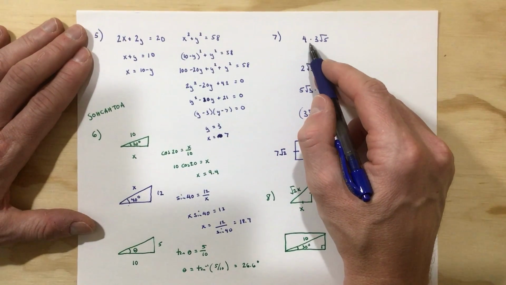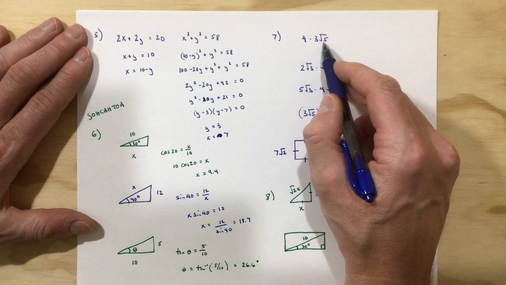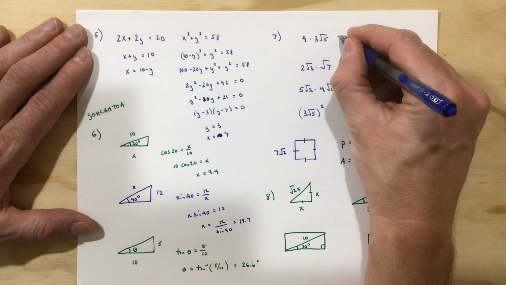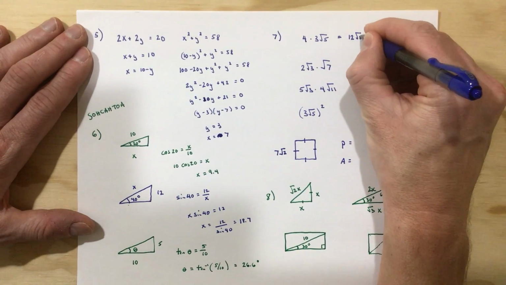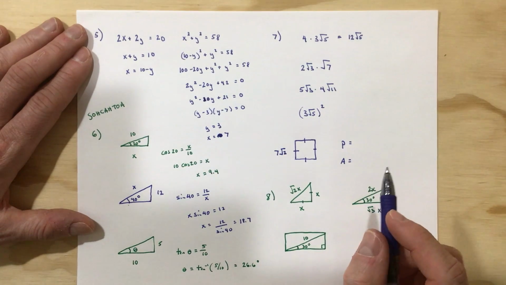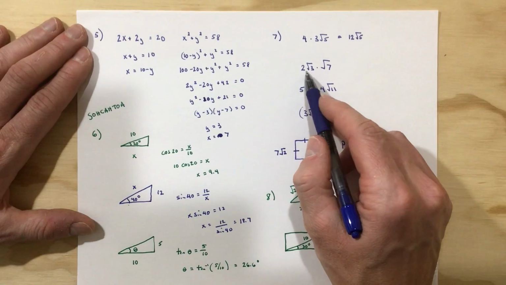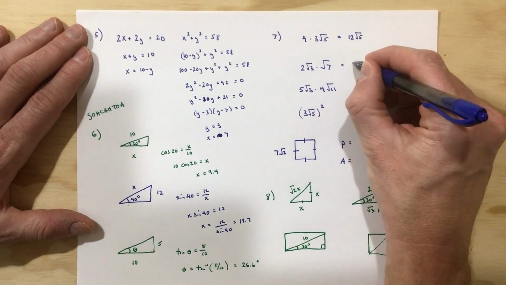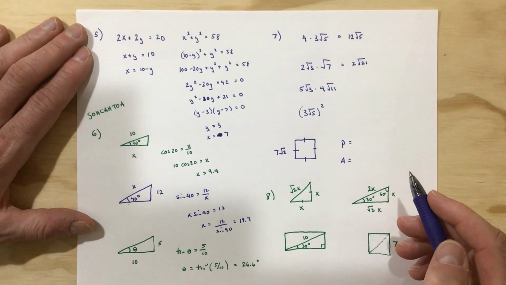So if we have 4 times 3 radical 5, we have 4 of these, which is really just taking 4 times 3. So that was 12 radical 5, right? Just 4 times 3. Here we have 2 radical 3 times radical 7, so we're just going to multiply the radicals together. So that's just 2 radical 21, and radical 21 doesn't simplify, so that's fine.